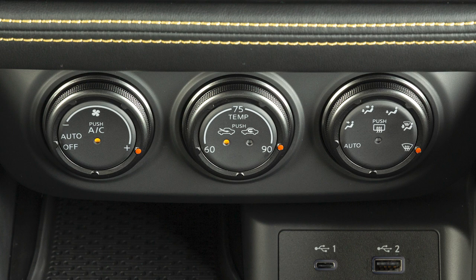To defrost or defog the rear window and side mirrors, push the rear window defroster switch. The indicator light will illuminate. After defrosting, push it again to turn off. Otherwise, this feature will turn itself off in a period of time.